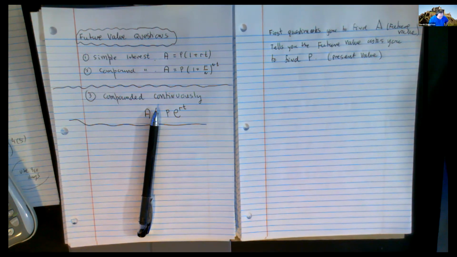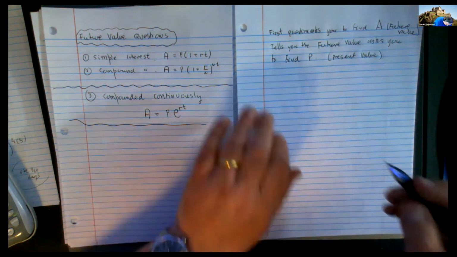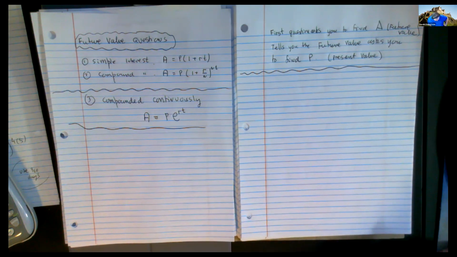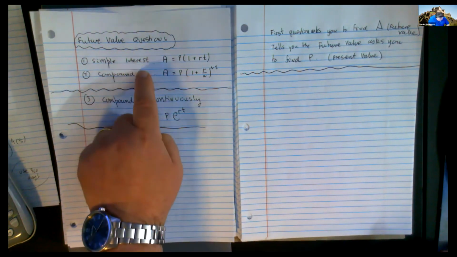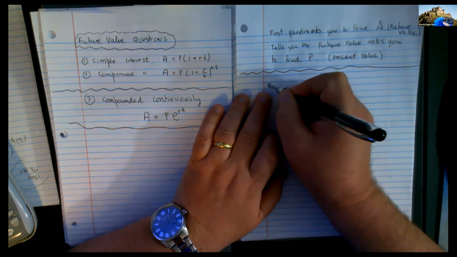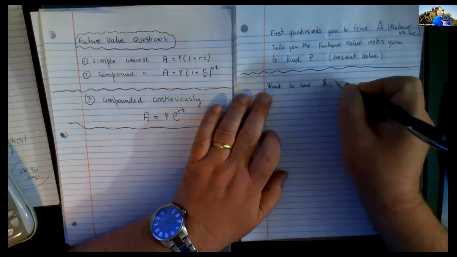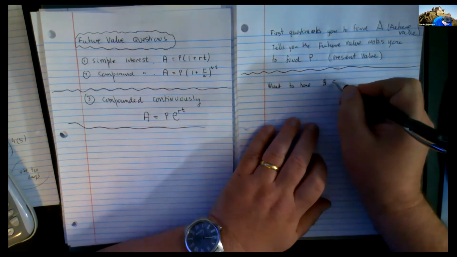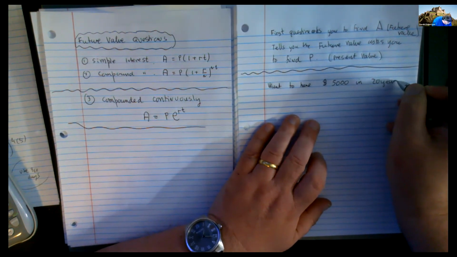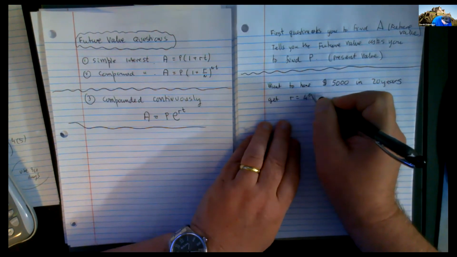So far, so good? Right, so let's show you what that kind of question might look like. I'm going to do 3 versions. So suppose the first one is you want to have $5,000 in 20 years. And you're going to be able to get an interest rate of 4% during that time.